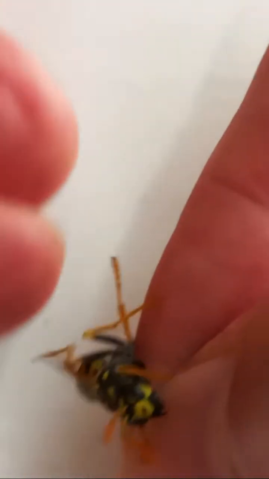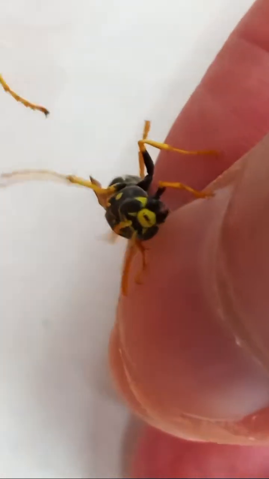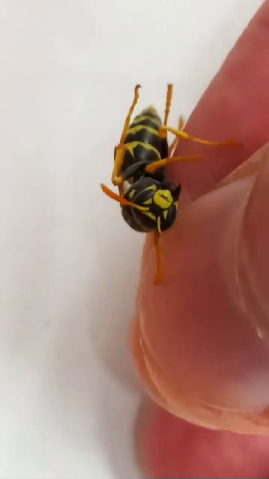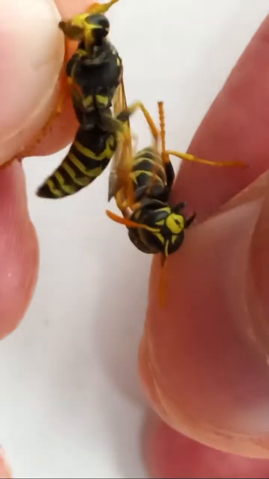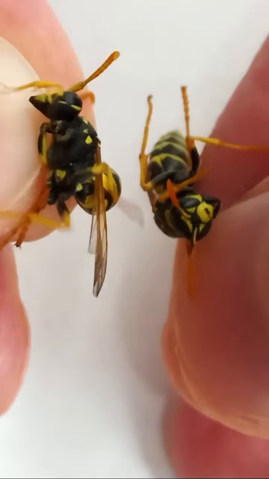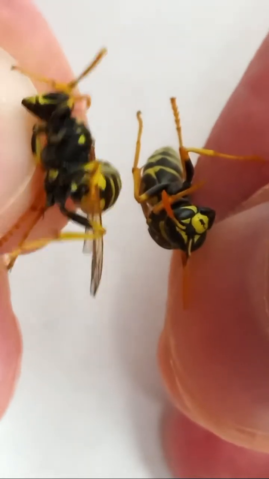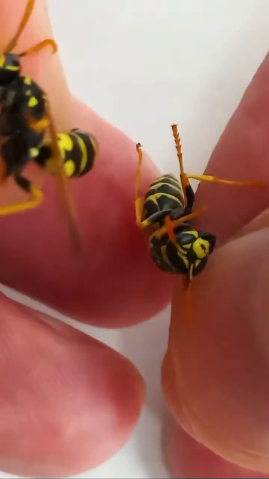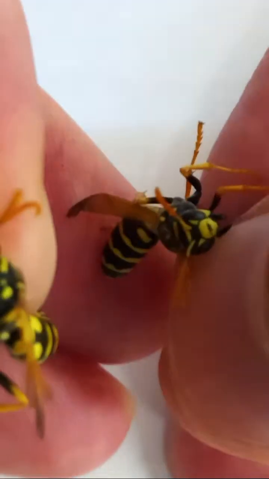Okay. I have two individuals here. This is a female and this is a male. Left side is male. Male is not stinging, but female is stinging and already stung me.